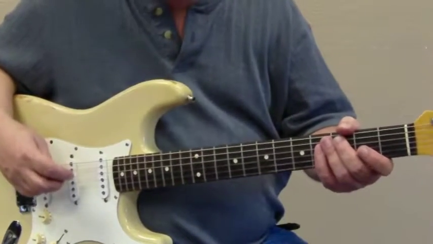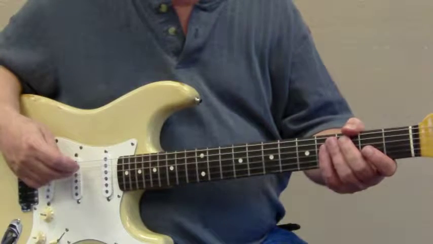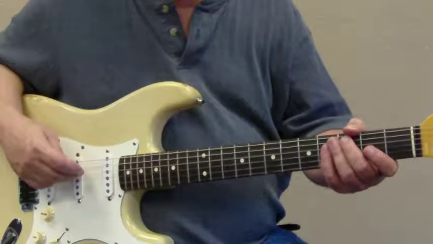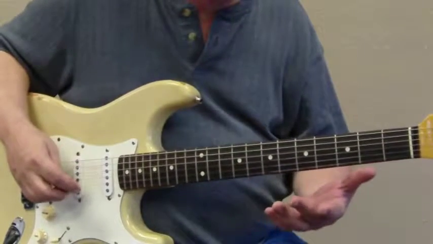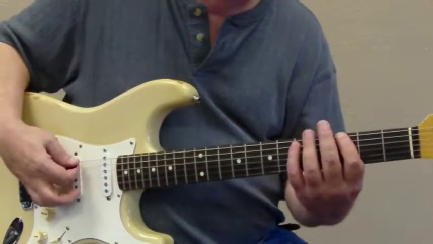With the pentatonics, because there are fewer notes, it's easier to get started playing lead. Now we're going to play a pentatonic G minor.